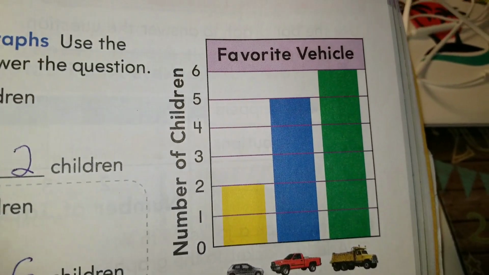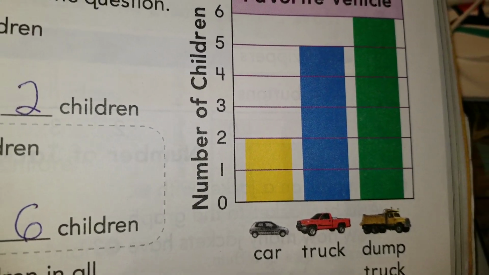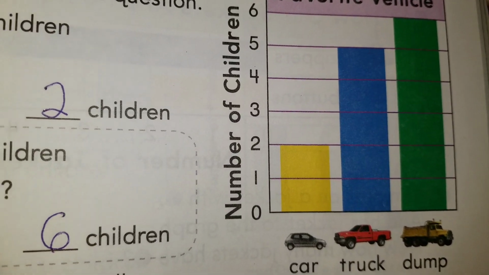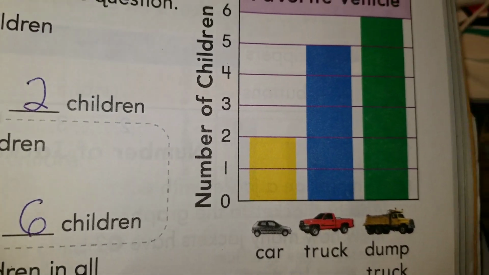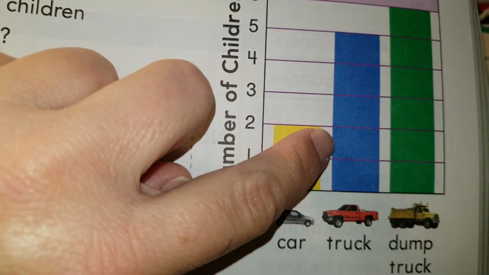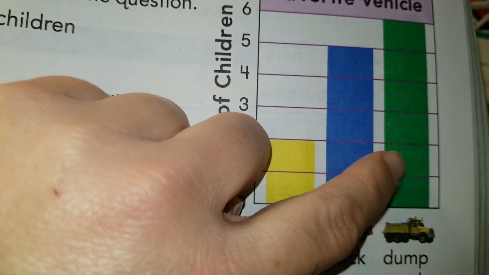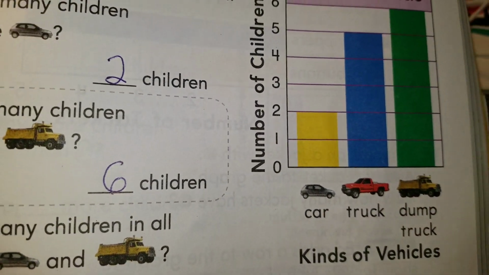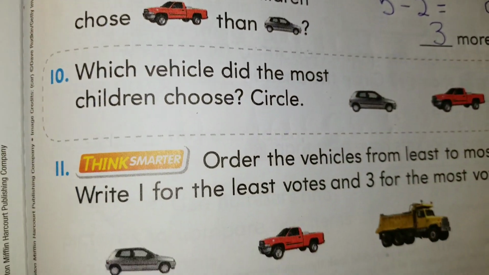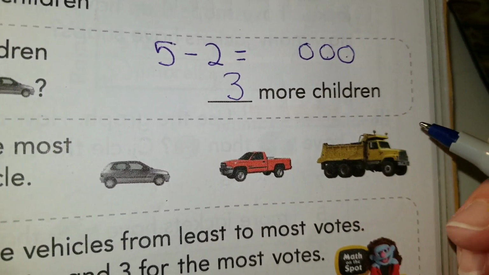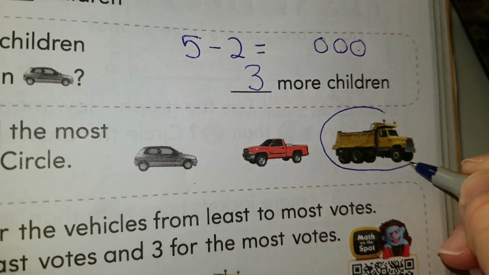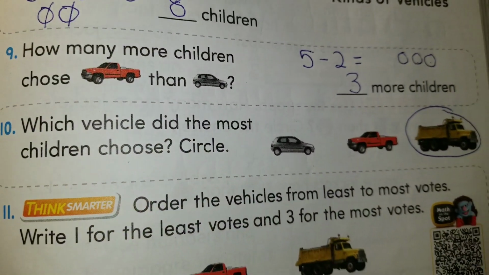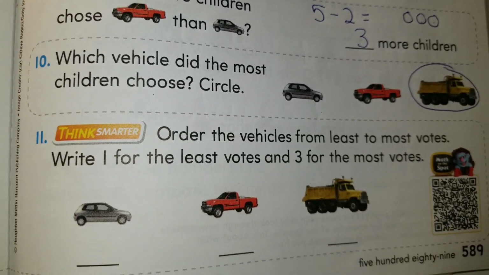Let's go back. And like we did before, boys and girls, when we want to know about most, we look at the tallest bar. Which one is the tallest bar? Is it the yellow? Is it the blue? Or is it the green? If you said the green, you said right. The green for the dump truck is the tallest bar. So here we go. We're gonna draw a circle around the dump truck because that's the one that got the most children.